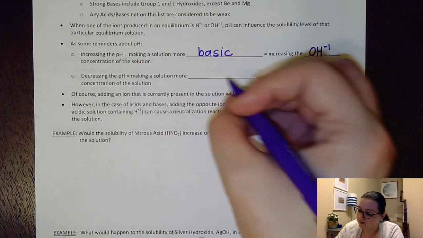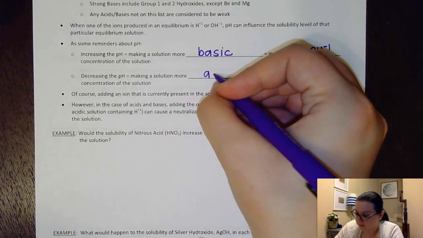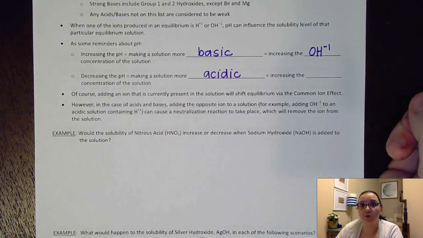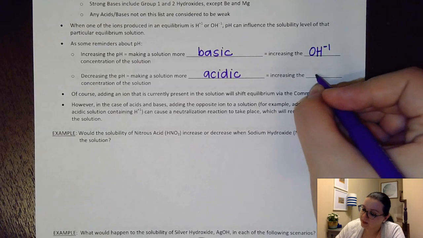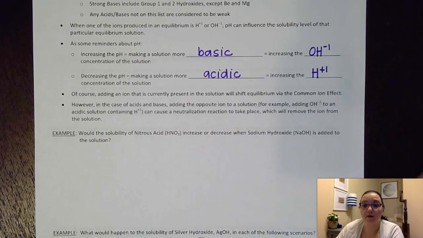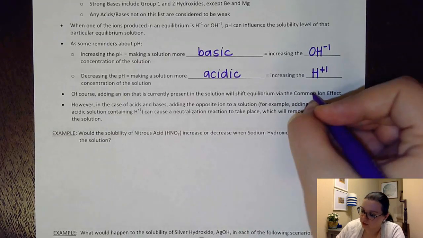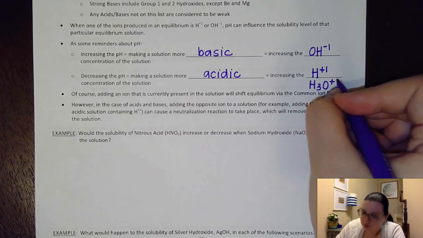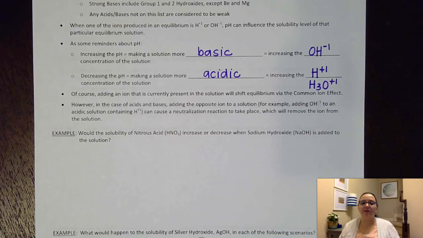Decreasing the pH is the same thing as making a solution more acidic. Remember, acids have pH somewhere between 0 and 7, on the low end of the spectrum. That is the same thing as increasing the H plus, or hydrogen ion, concentration of the solution. By the way, another way to word hydrogen ion concentration is hydronium ion concentration, H3O plus. It shows exactly the same thing, except there I'm showing it attached to water.